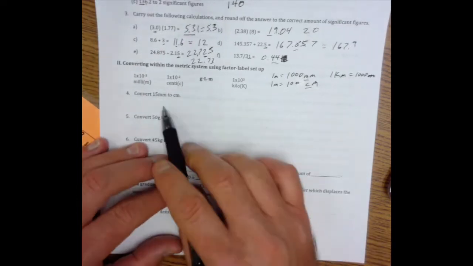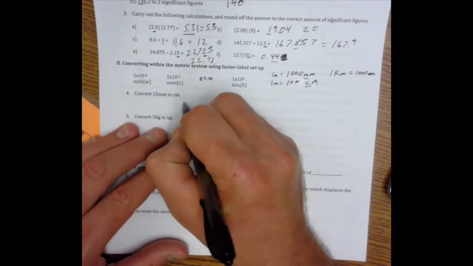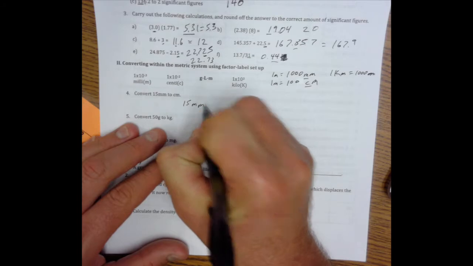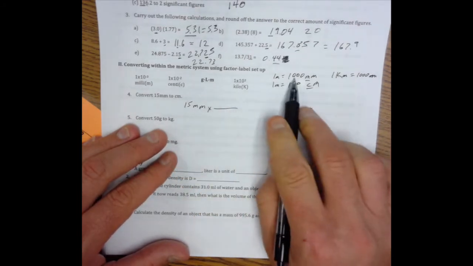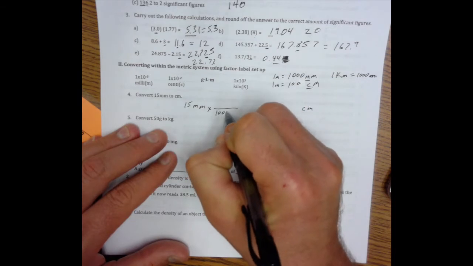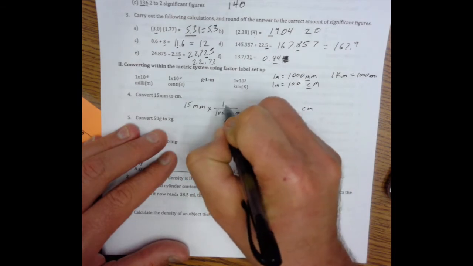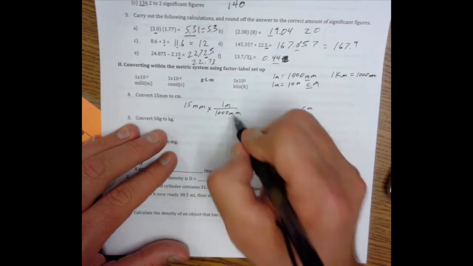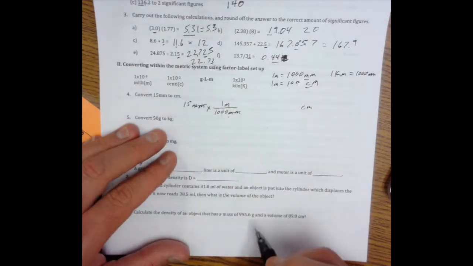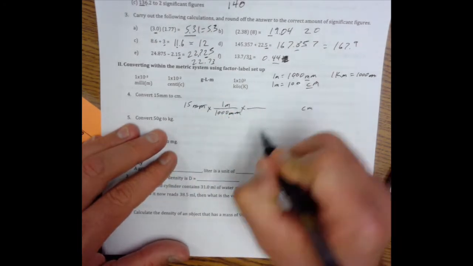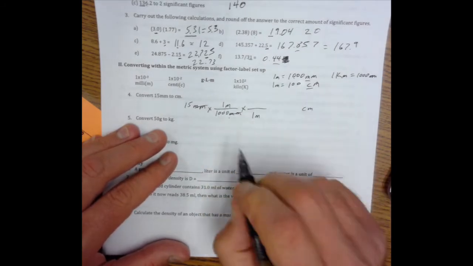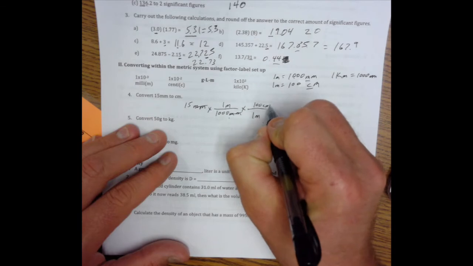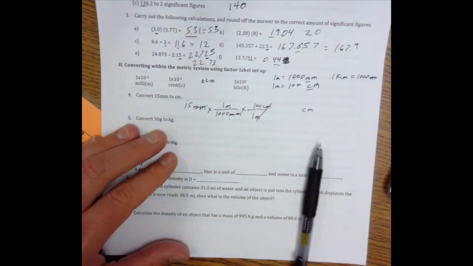So it says convert 15 millimeters to centimeters. So we always start with what they give us, millimeters to centimeters. Well, up here we have every 1,000 millimeters. We're going to put that on bottom is equal to 1 meter. We'll put it on bottom so that this cancels out mathematically. Now we would have meters, and then every 1 meter, put that on bottom so it cancels out, is 100 centimeters. Oops, I canceled the wrong ones out.